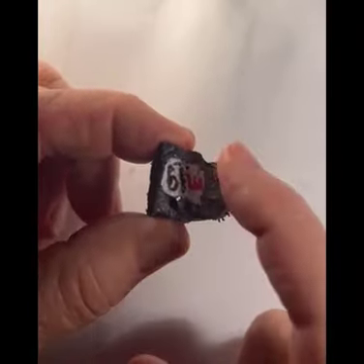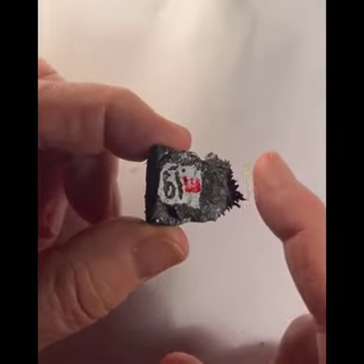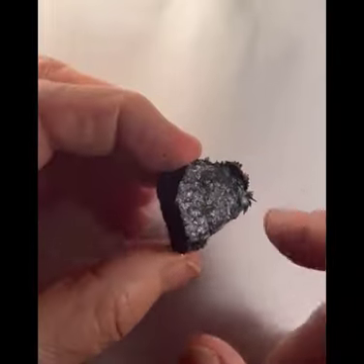And you can see it has these little iron shreds and they are sticking to the magnetite.